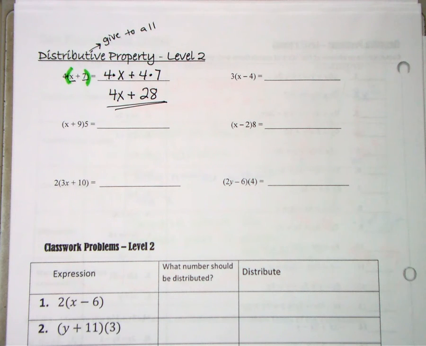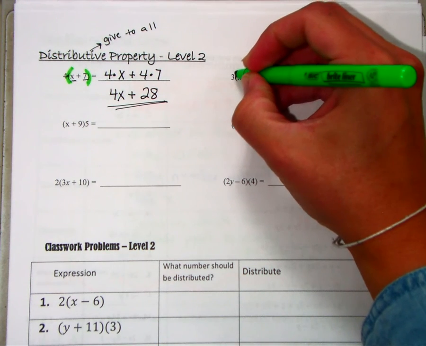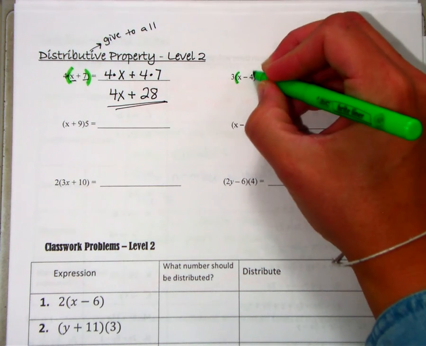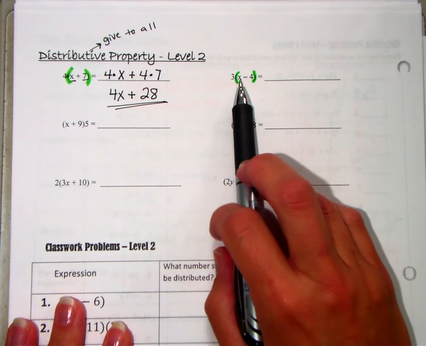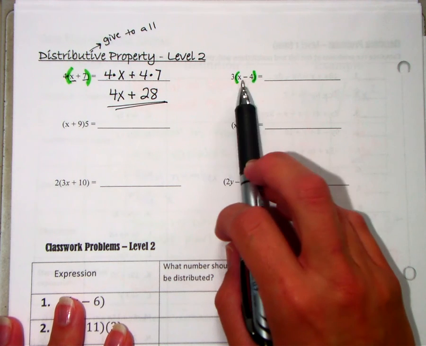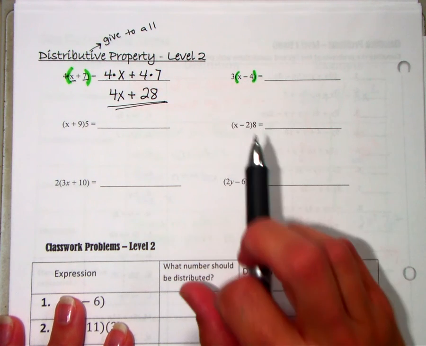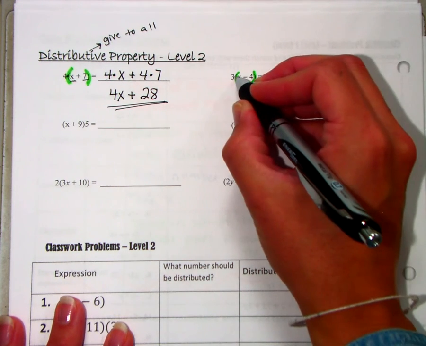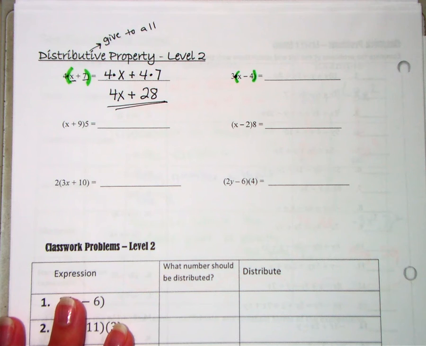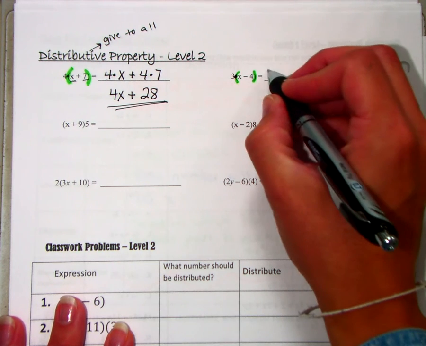And how do I know that I'm doing the distributive property? Well, these parentheses should be your first sign that you're doing the distributive property. The second sign is that you've got an x in here, so you can't actually do this subtraction. So here's what I've got to do. I've got to give that 3 times to both of those parts.